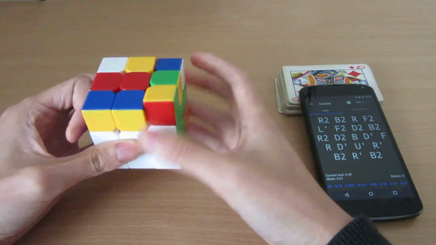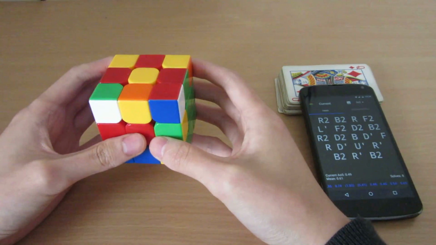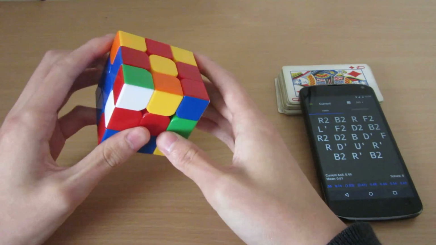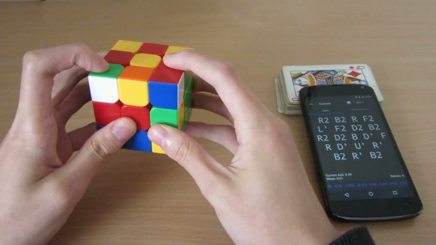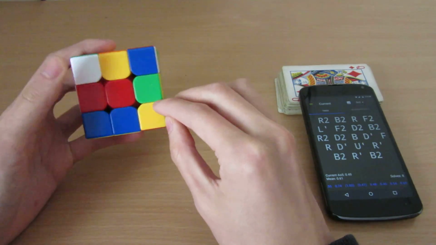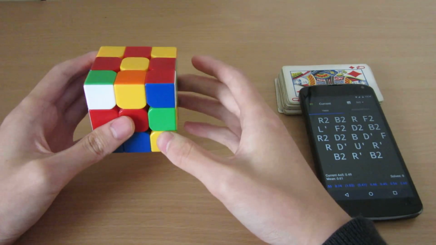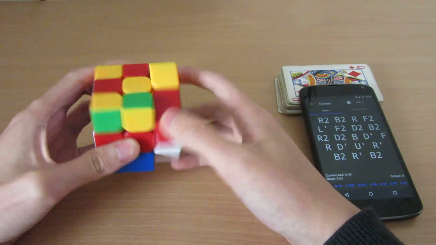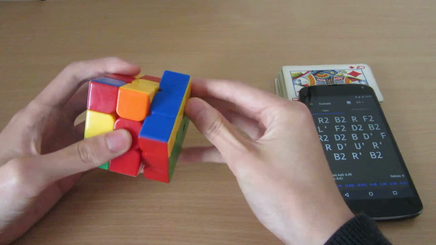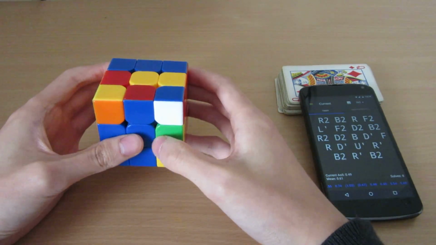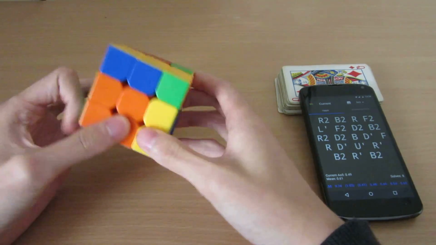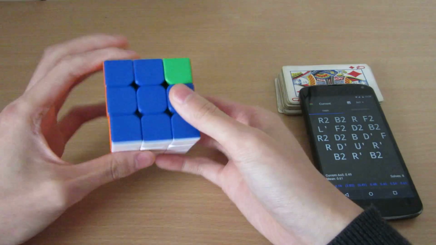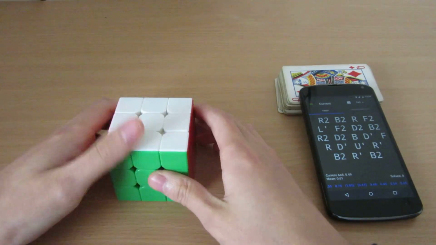Right, so here I think what I'll do is solve this F2L pair into here, and then I'll place the edge correctly after placing it in there. So I place the edge now. Now I have an F2L case, OLL, and PLL, A-perm.